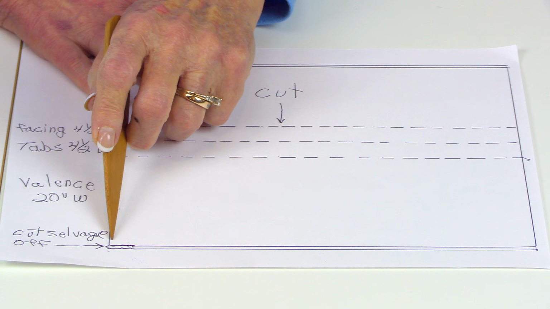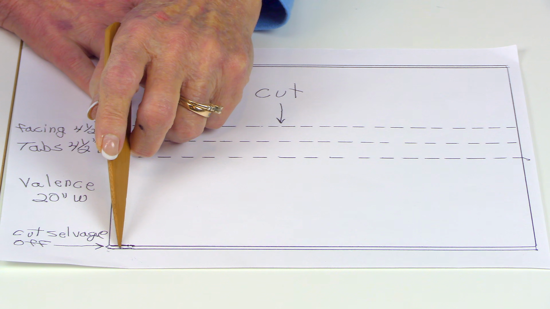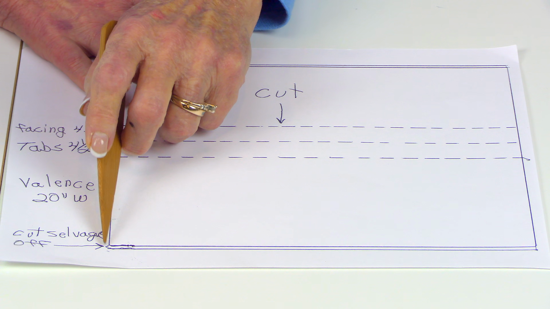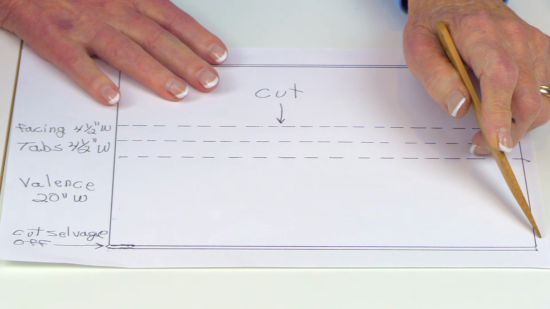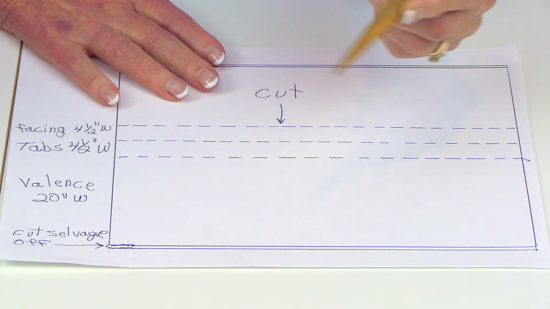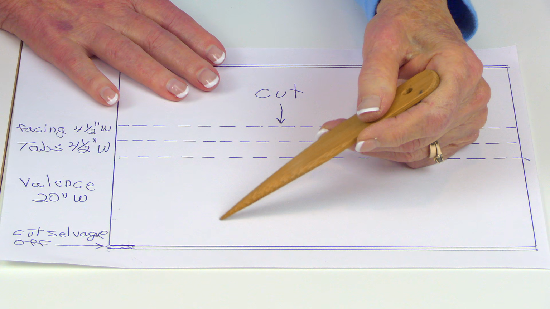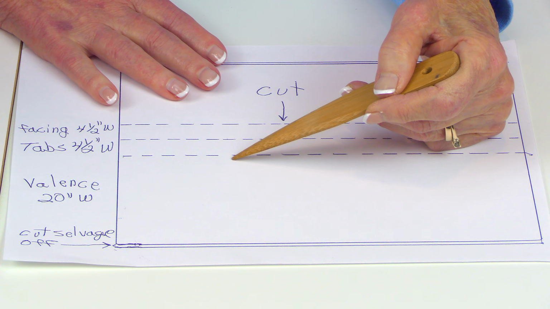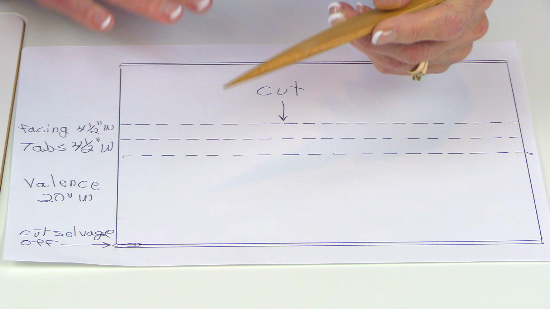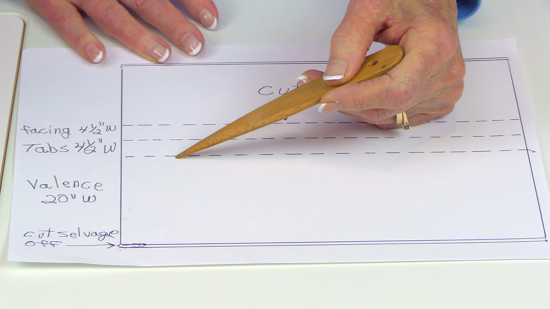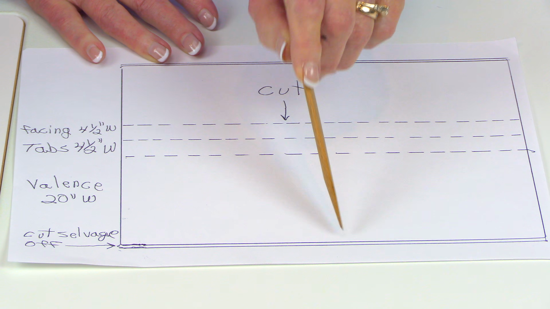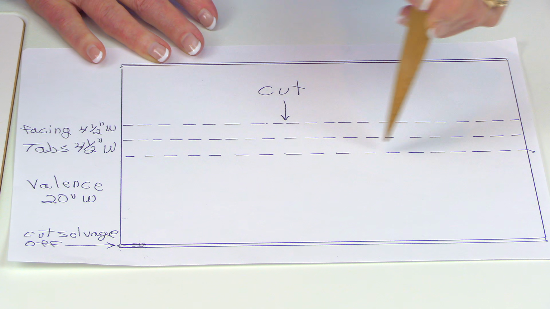So after you've finished washing and drying, you want to make sure you give it a good pressing to get any wrinkles out of it. Then you want to cut one of the selvage edges off. That's that finished edge. You want to cut it from raw edge all the way down to the other raw edge. So I'm going to cut my fabric width here 20 inches wide. So I'm going to go up 20 inches from this edge here and cut straight across.